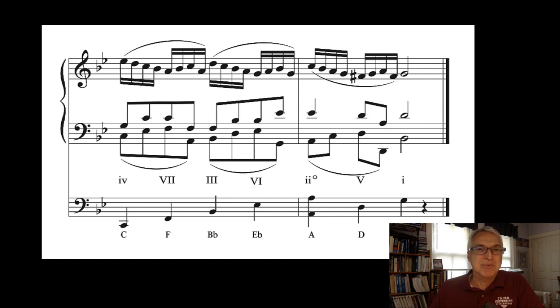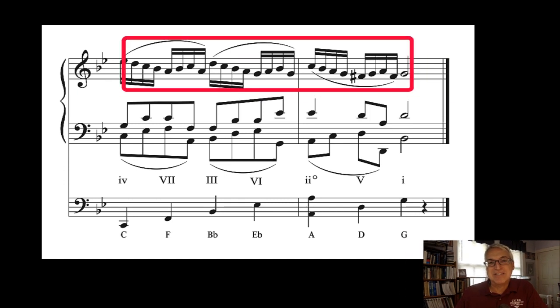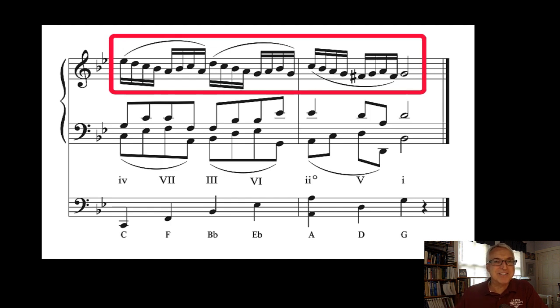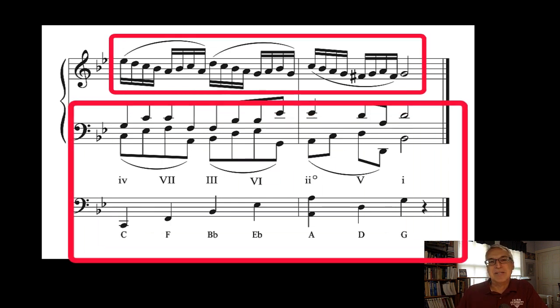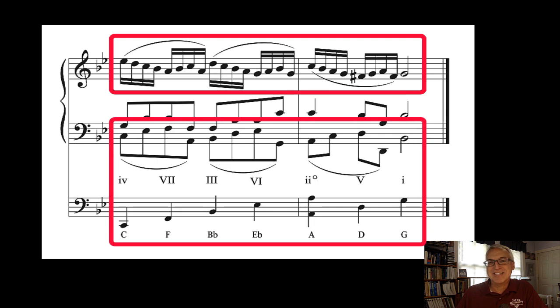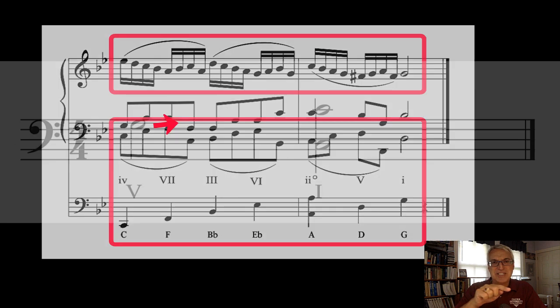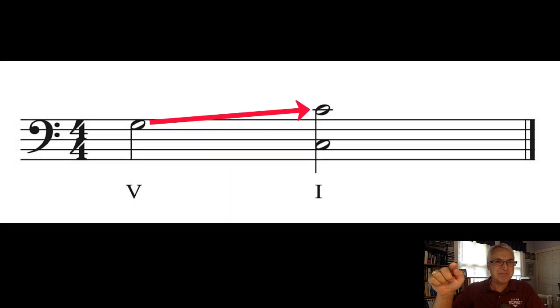Look at this example where we have a melodic sequence in the right hand or the top of the keyboard part, and then if you follow the bass line, you'll notice that it's doing the ascending fourth, which can also be a descending fifth, right? That's the same thing. If you go from G up to C, that's an ascending fourth. But if you go from G down to C, that's a descending fifth. So they're basically the same.